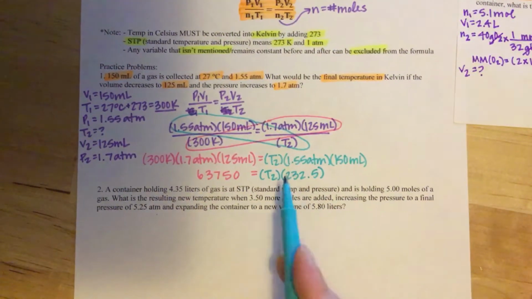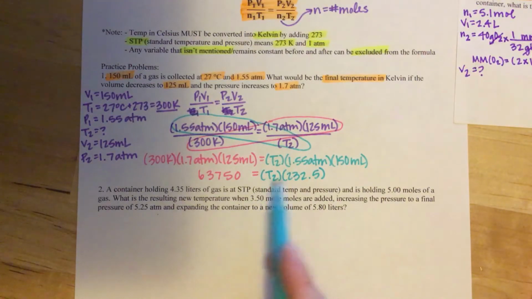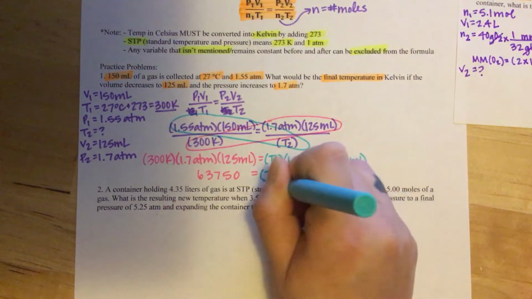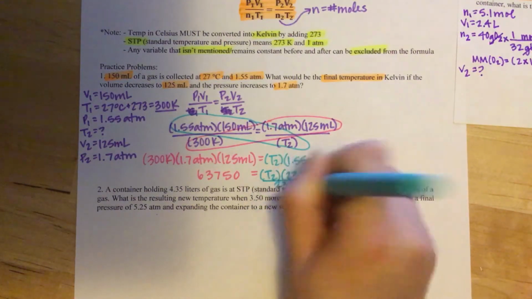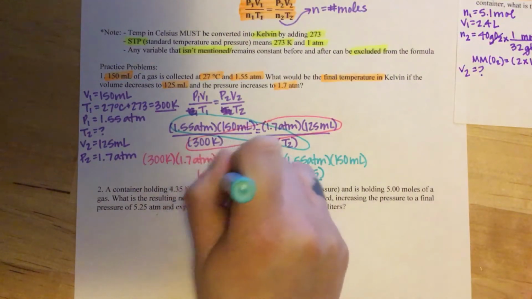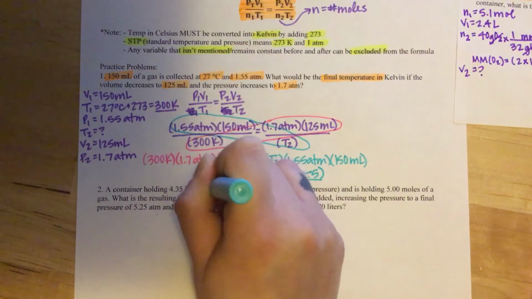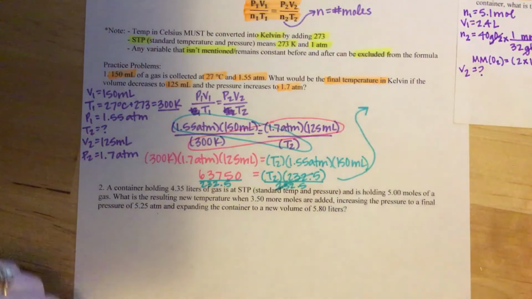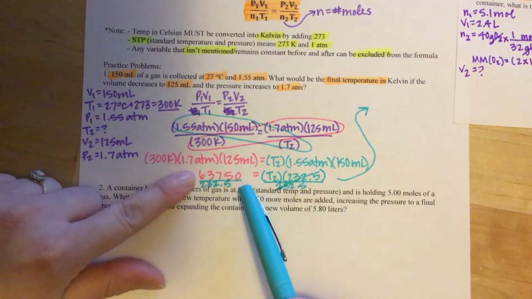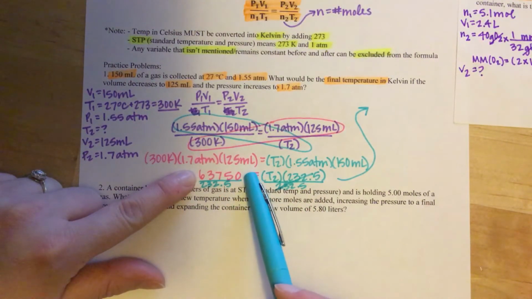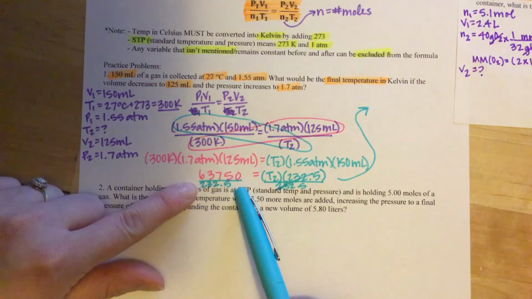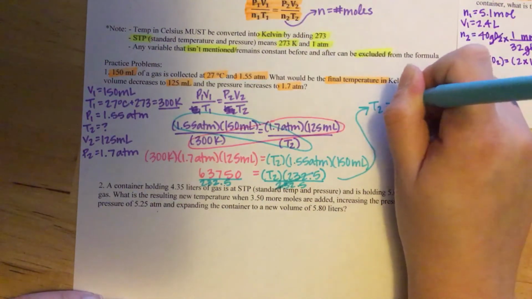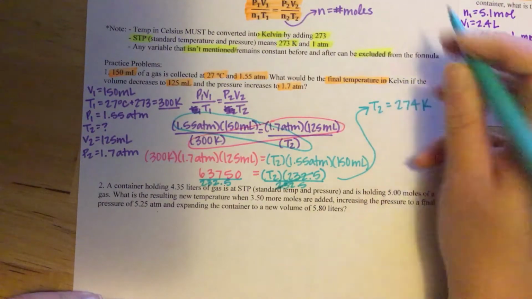Now all we have to do to isolate T2 and solve this thing is just divide both sides by 232.5. So I'm going to divide over here by 232.5 to get rid of it. And I'm going to divide over here by 232.5. Sorry, it's a little crushed down there. So when I do that, now all I have to do is 63,750 divided by 232.5, which is going to get me T2 of 274 Kelvin.